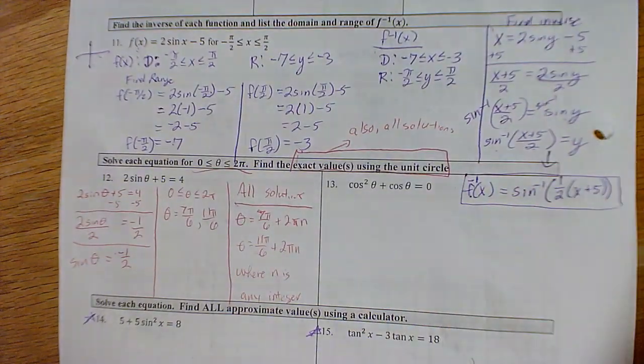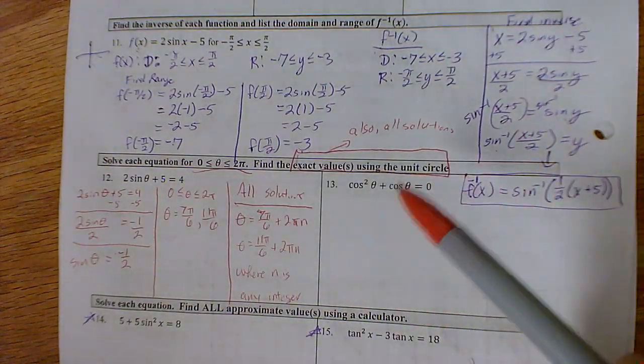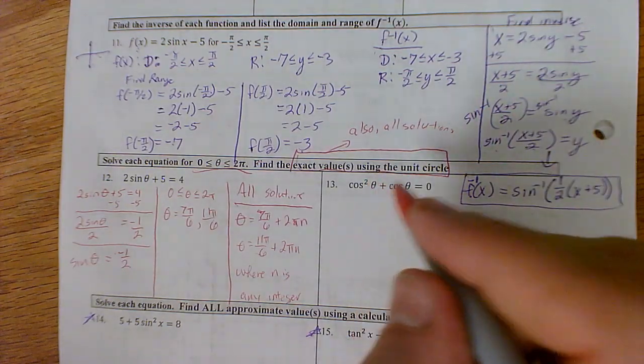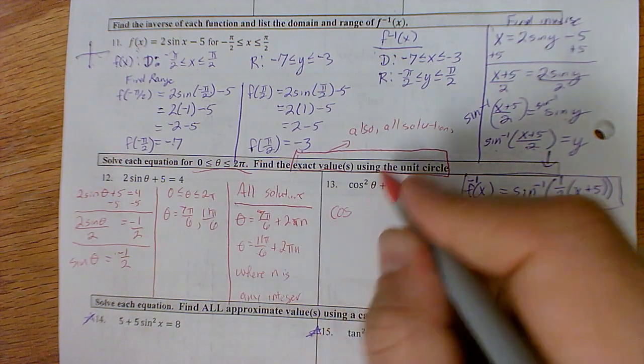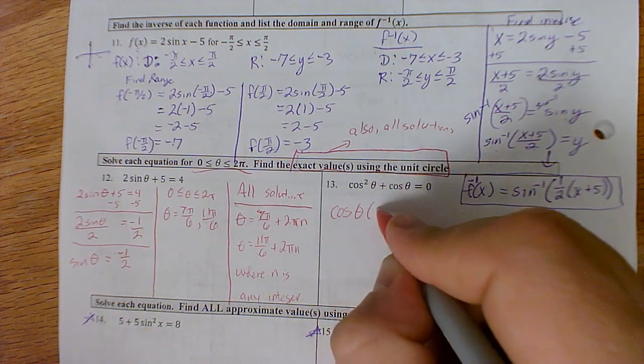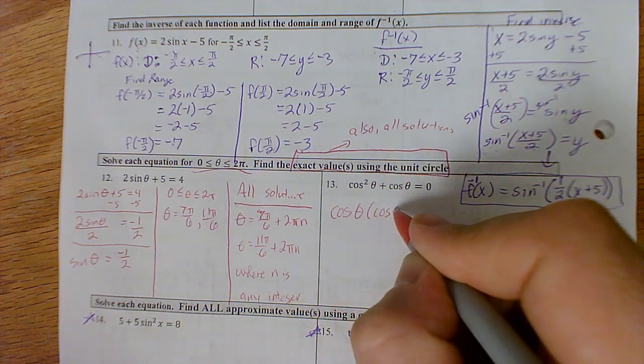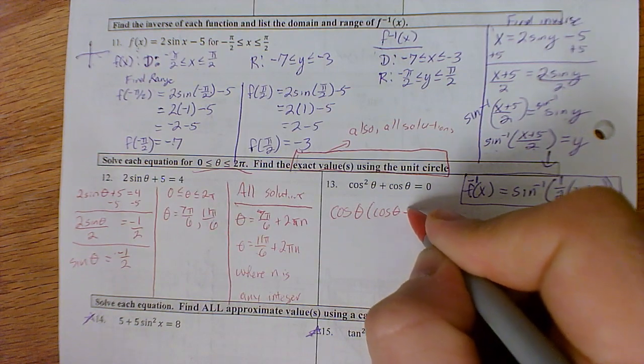Let's do one that's a little bit more complex, number 13. We are going to find the cosine of both, so we would be factoring out cosine of theta, and we'd be left with cosine of theta plus 1.